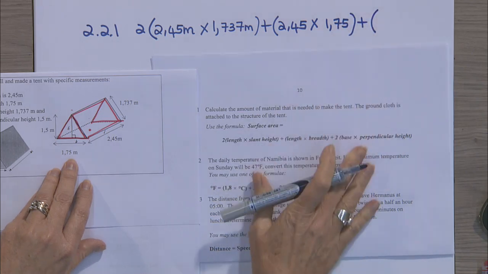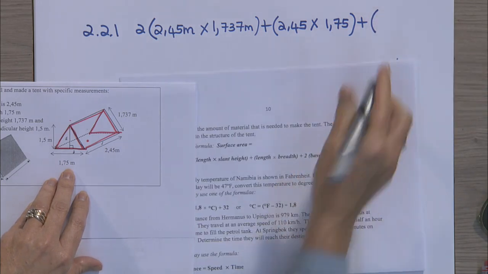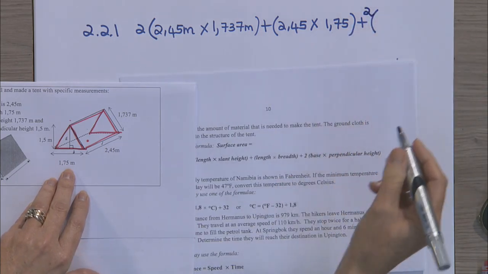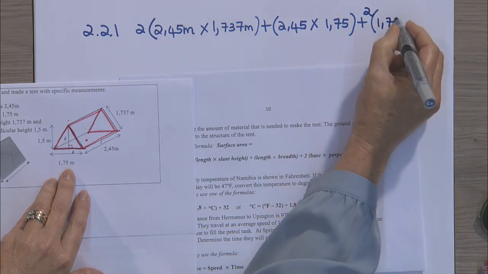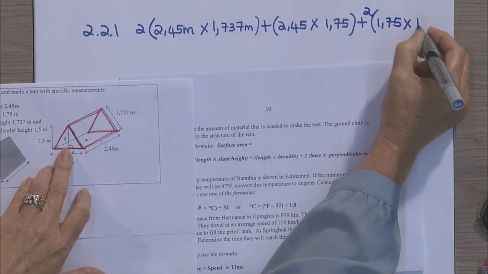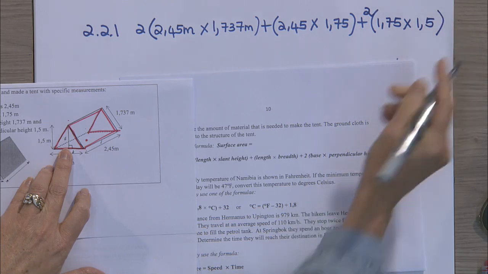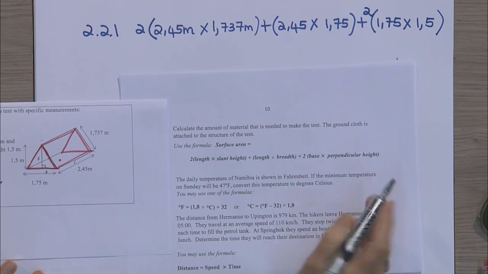And then 2 times the base, which is 1.75, multiplied with the perpendicular height, which is 1.5. This was the formula that's been given to you.